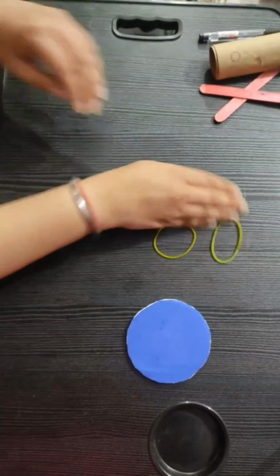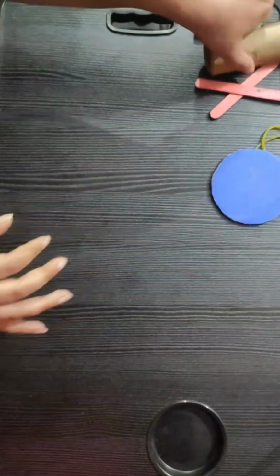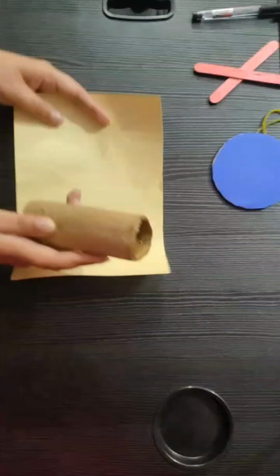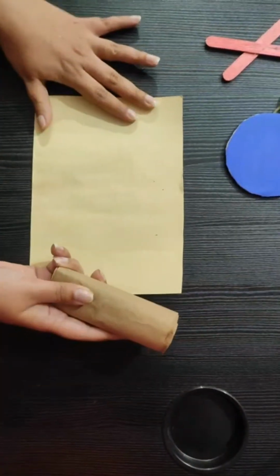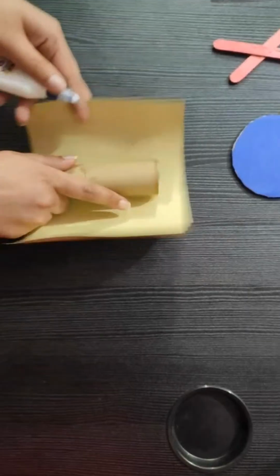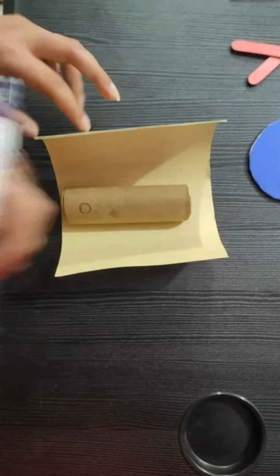Now, let's just start with the first step. So what we are going to do is we are going to take our cardboard and we are going to wrap it around a sheet. As you can see that right now it's not looking very beautiful. So we are going to make a very beautiful windmill. So with the help of a Fevicol, I am going to wrap this cardboard around this sheet.